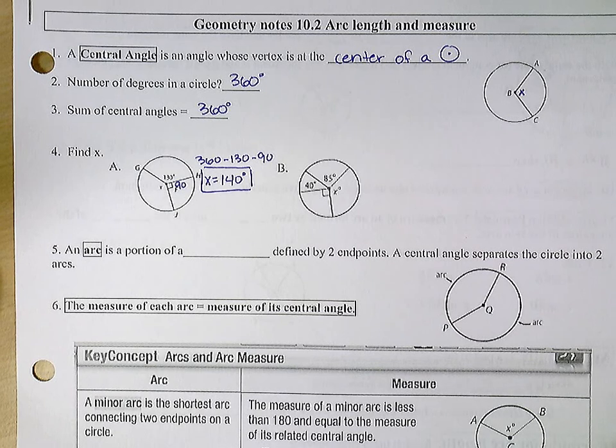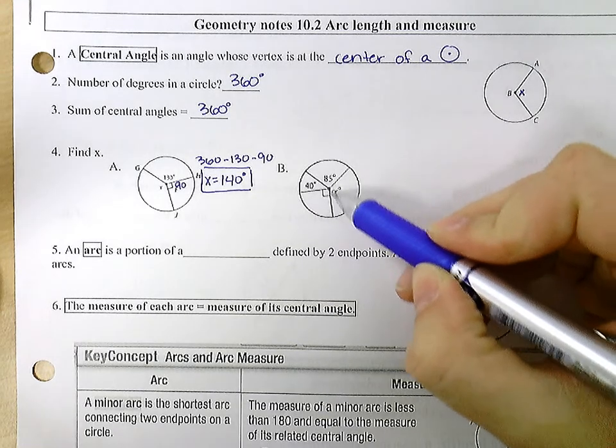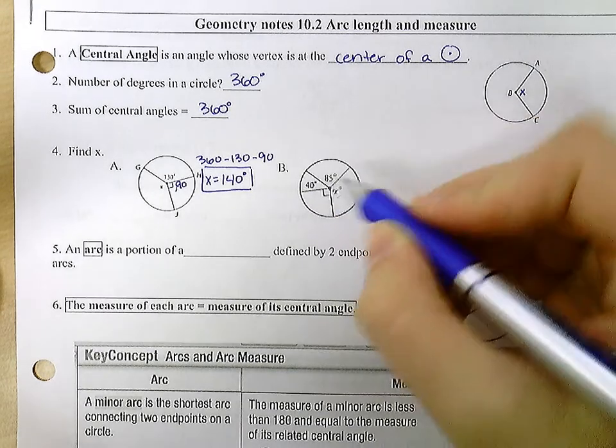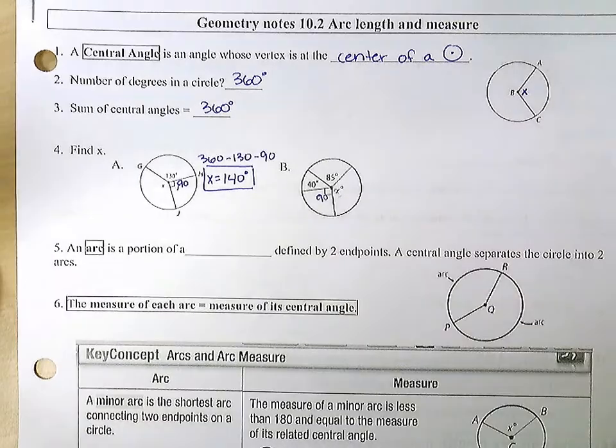Okay, then in letter B, we're going to do the same thing. So we're looking for the value of X right here. This angle is 85. This one is 40. Again, this one is 90.